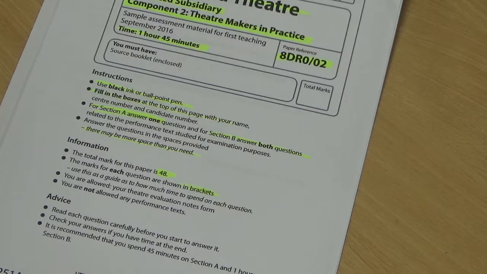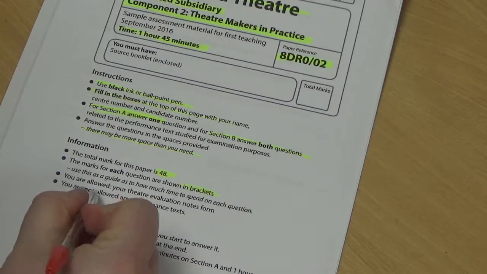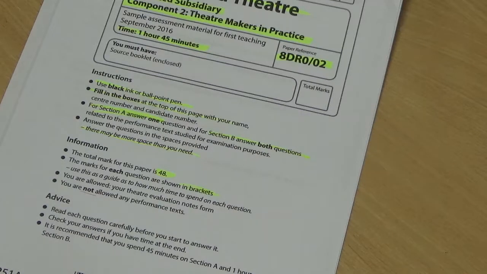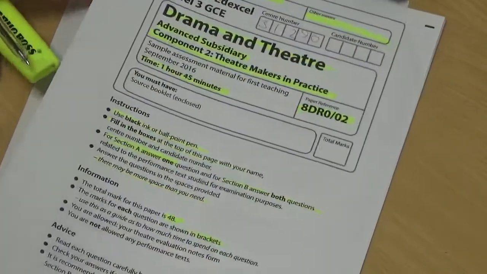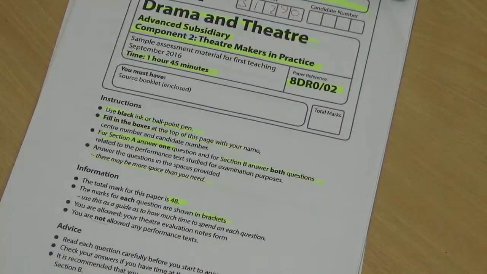You're allowed your theatre evaluation notes form, which will cover your 500 words that you bring in, with no pre-printed material or photos. You are not allowed any performance text, so you will not be bringing in your copy of Mackinac or other set text if we choose to go on elsewhere in the future. Instead, all of the material is provided within this source booklet, from the section that you will be answering in this allocated question.